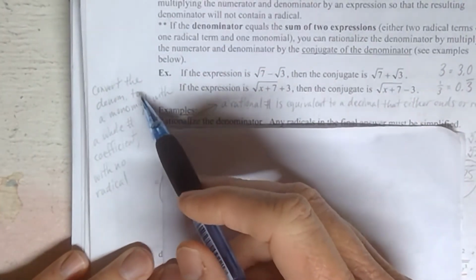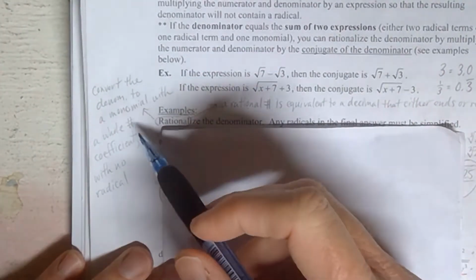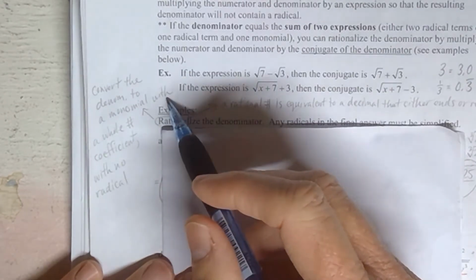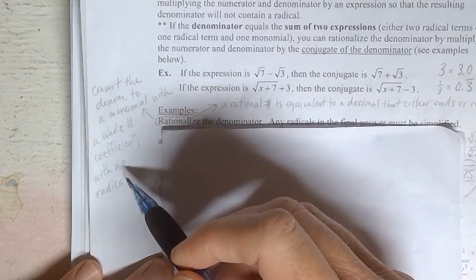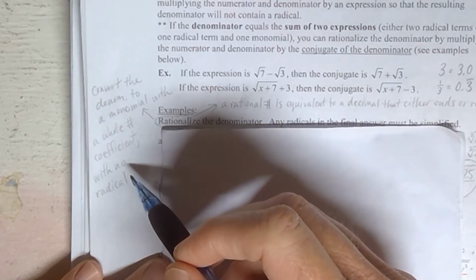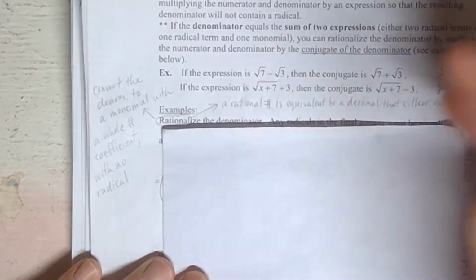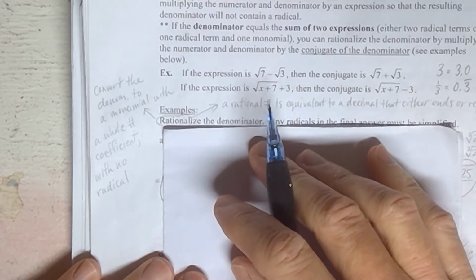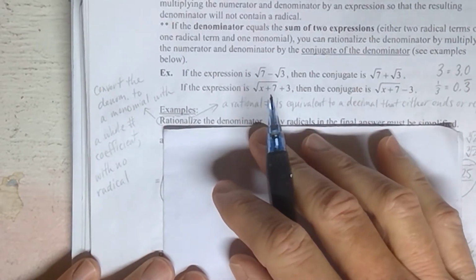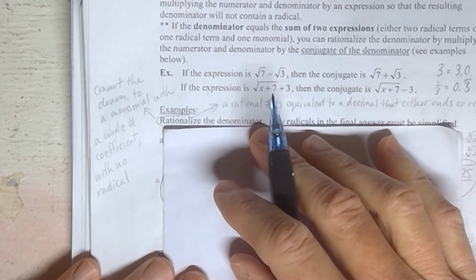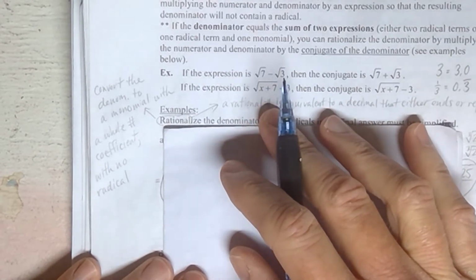It says to convert the denominator to a monomial, just a regular term, not a radical term, but just a regular term with a whole number coefficient, with no radical though. Okay, in other words, not a radical term, no radical there, but just a regular term, like 3x squared or 5x to the third, or it could even be just a constant without a variable, like 6 or 8. Okay, that's what we're looking for.